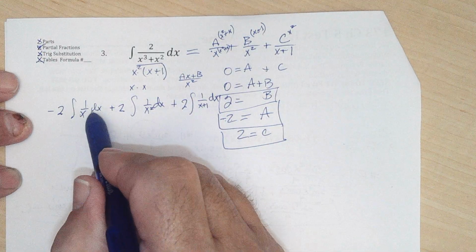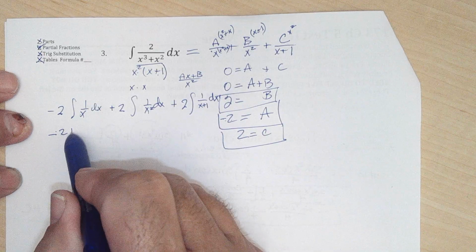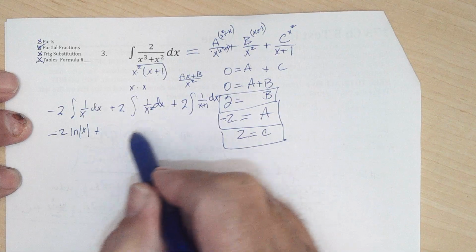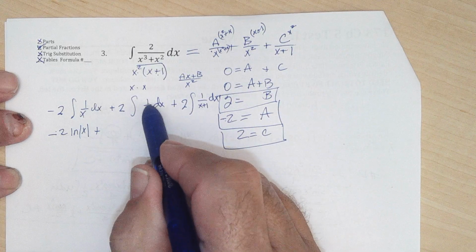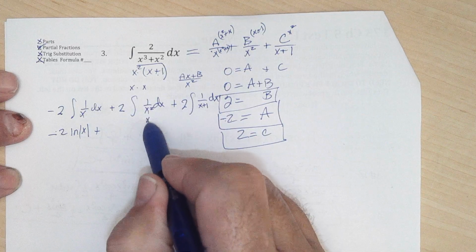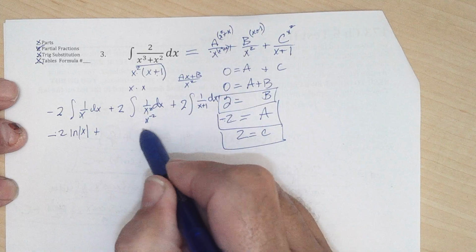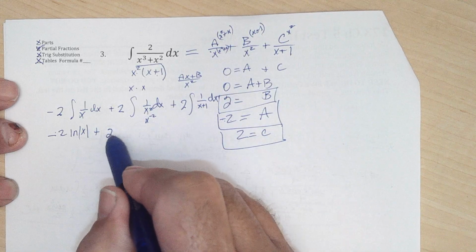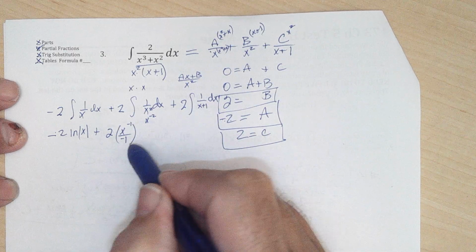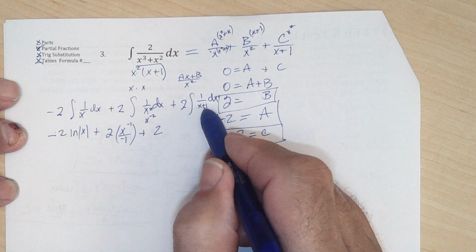and the integral of 1 over x is ln, so we get minus 2 ln x plus, this isn't ln of x squared, this is x to the minus 2. If you integrate it, you add 1 to the power and divide by that power, so you get 2 times x to the minus 1 over minus 1 plus 2 times the antiderivative of this.